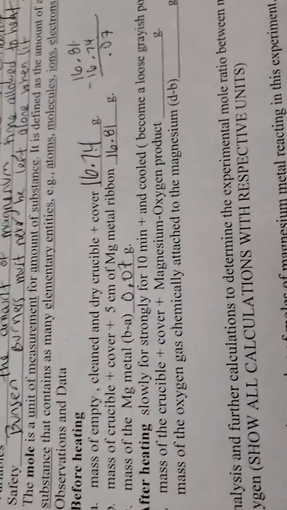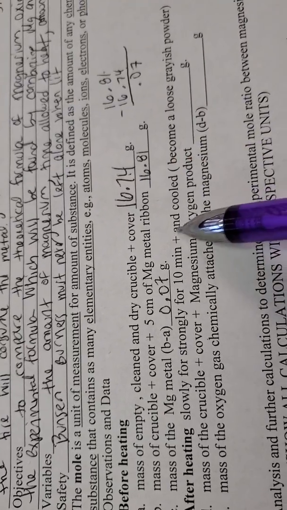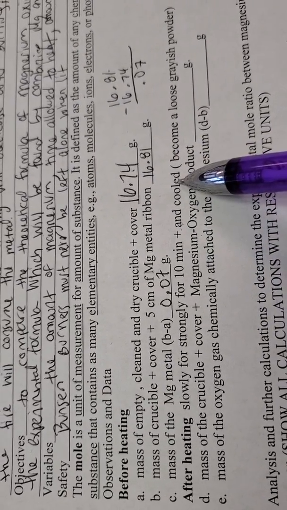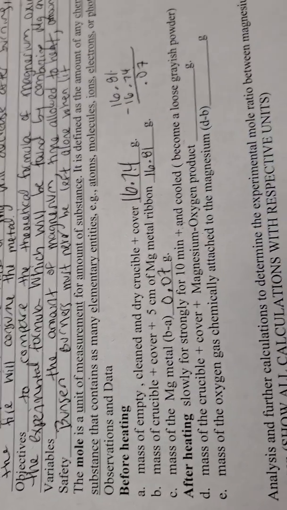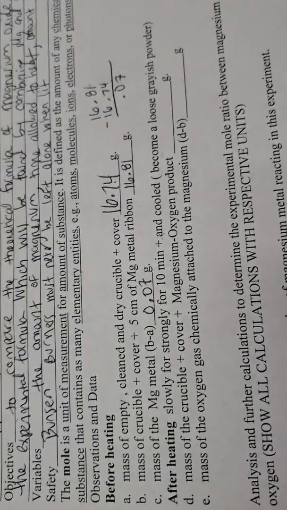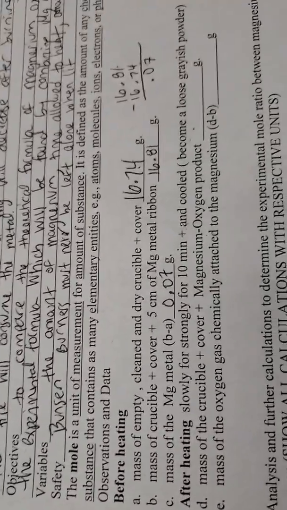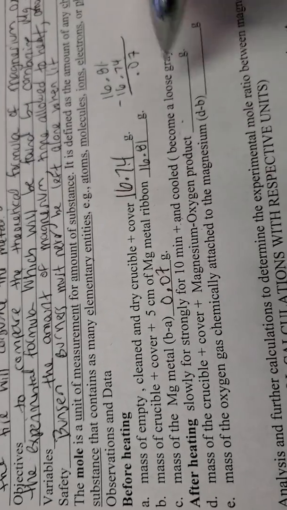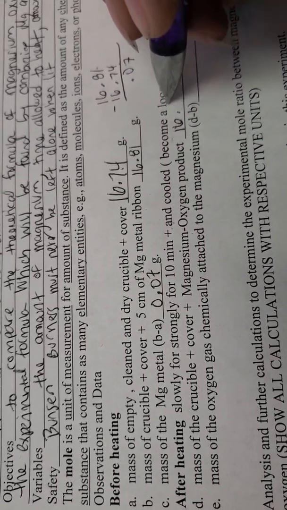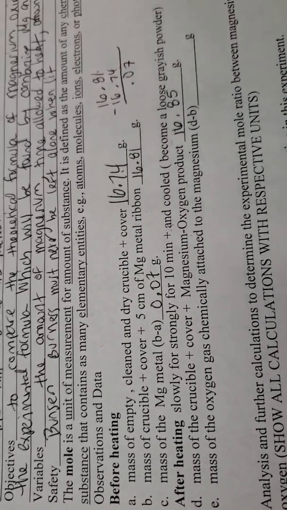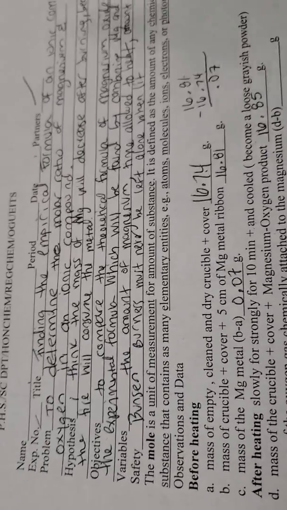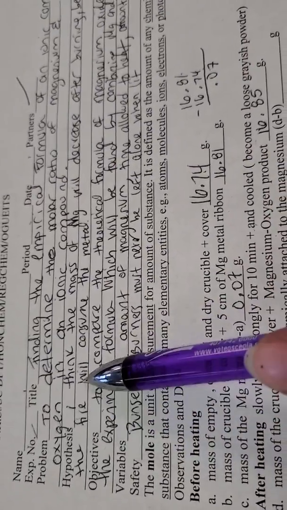All right, the next part says I'm going to heat it for 10 minutes and then I'm going to allow it to cool. It should look like a gray powder after. Again, it should kind of look something like that ash right there. All right, so if I did that, I would end up getting a number. I would put the ash, all of that, on a scale and I'd get the mass. And I did that and I got 16.85 grams.